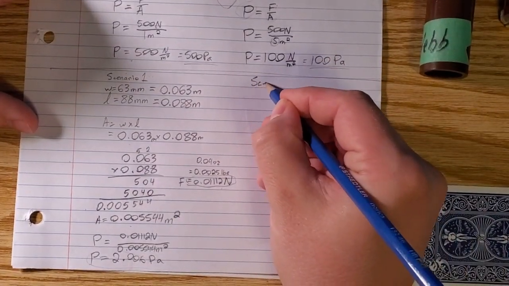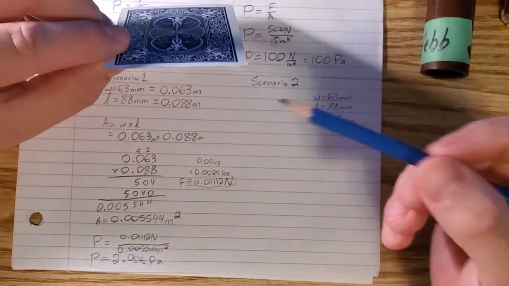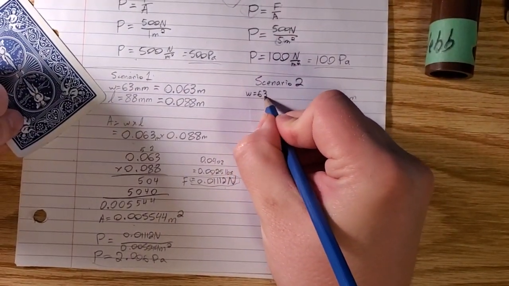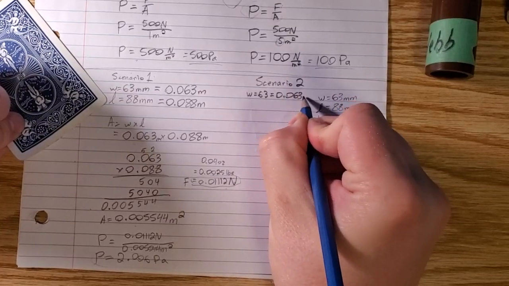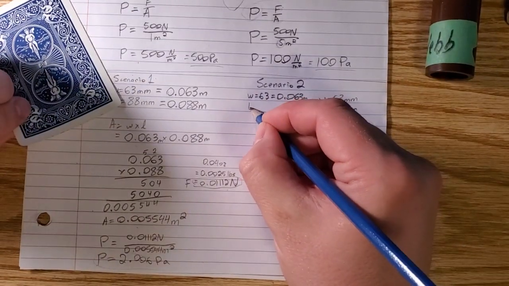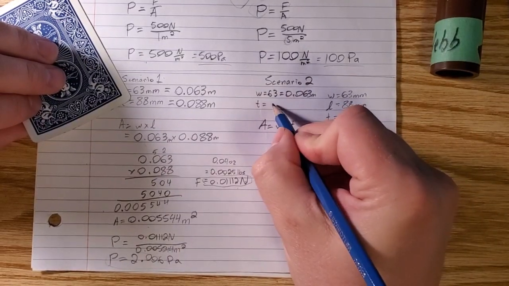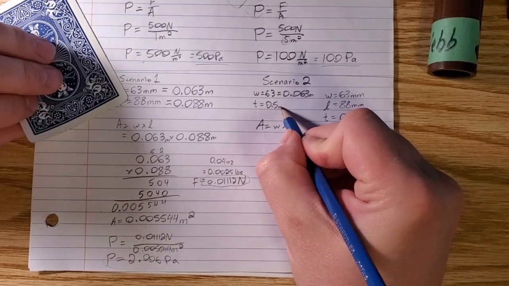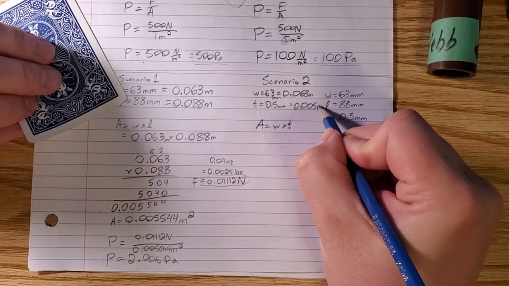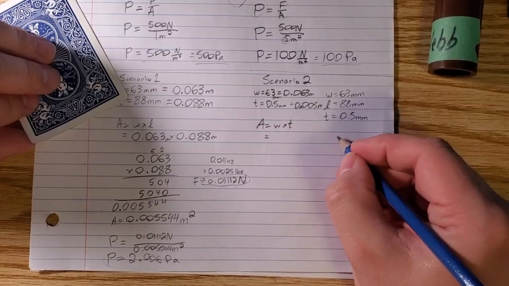Now let's do scenario 2, that second one we did, where the card was, what was the width? Well, it was still the width. It was still that 63 millimeters, which is still 0.063 meters. And the thickness was our length that we'd multiply by, right? So area equals width times thickness in this case, which we said was approximately 0.5 millimeters, right? Which is 0.0005 meters.